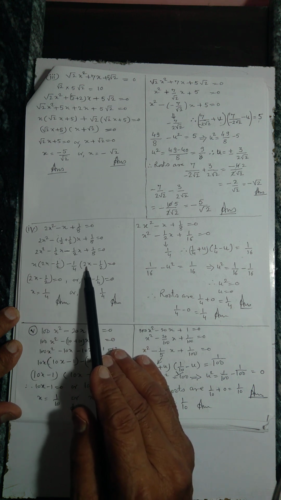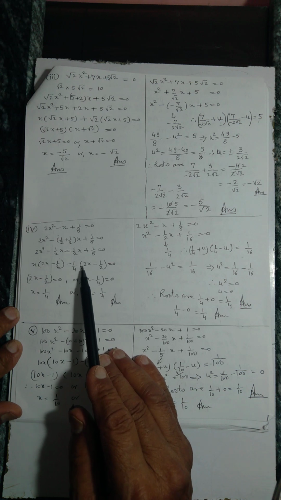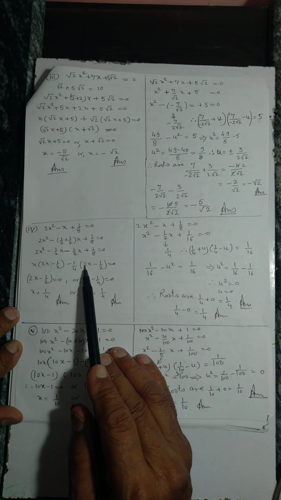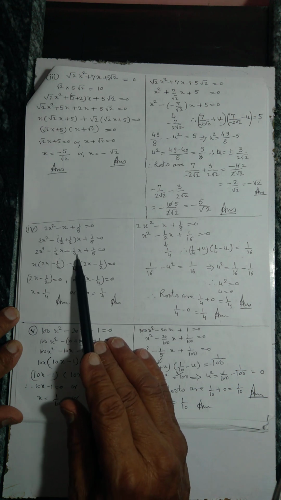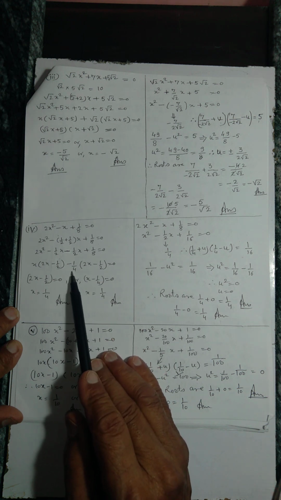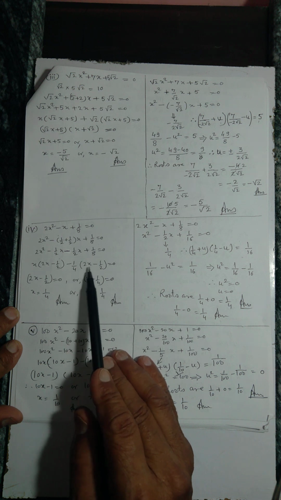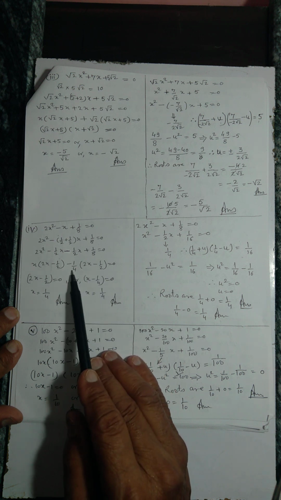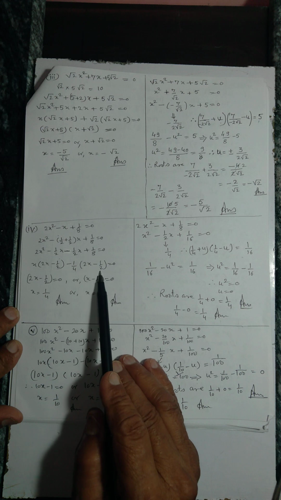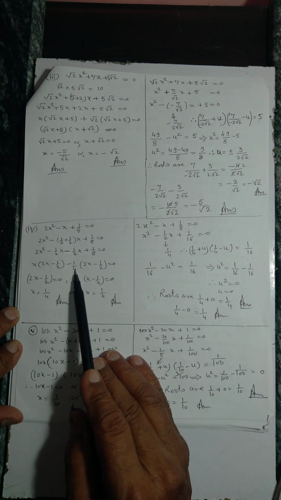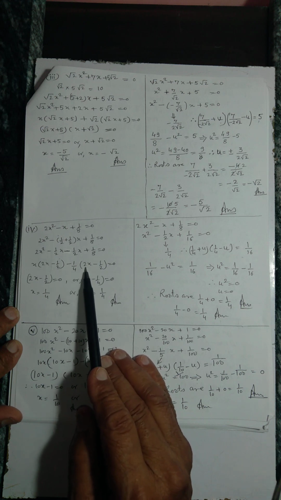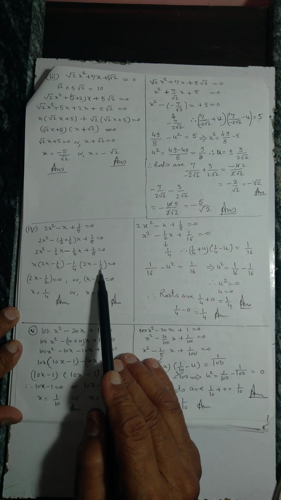So I have to take minus 1 by 4 common. If you just put the 1 by 4 here, you will be getting 1 by 2. So I have taken 1 by 4 common, and if you just multiply it, you will get plus 1 by 8.